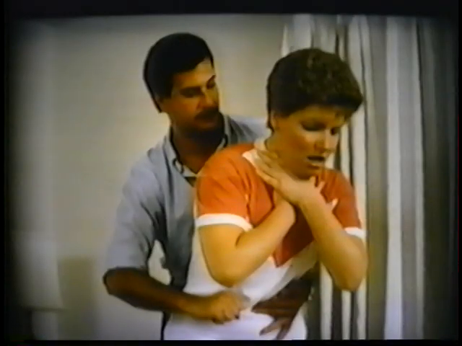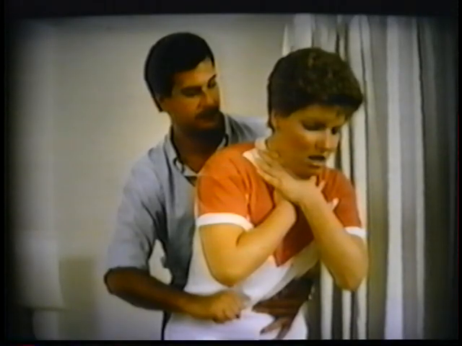Stand behind the victim and wrap your arms around him. With one hand, feel for the xiphoid and the navel. Make a fist with the other hand and turn it so that the thumb side of the fist is on the midline of the victim's abdomen, well below the xiphoid, but above the navel.